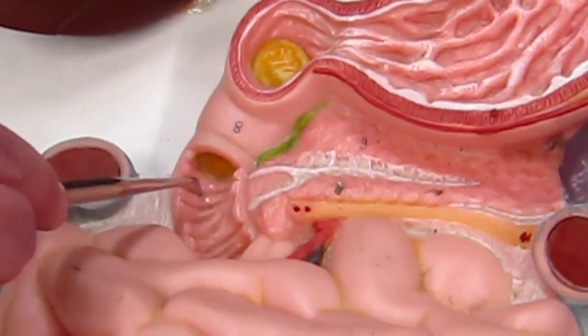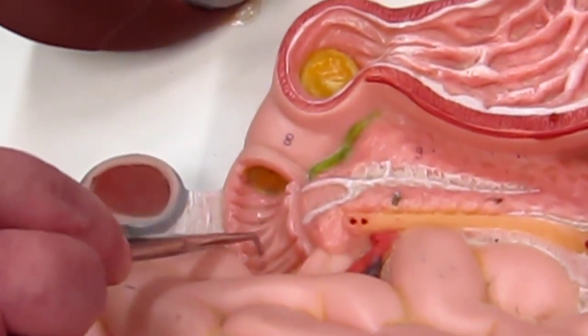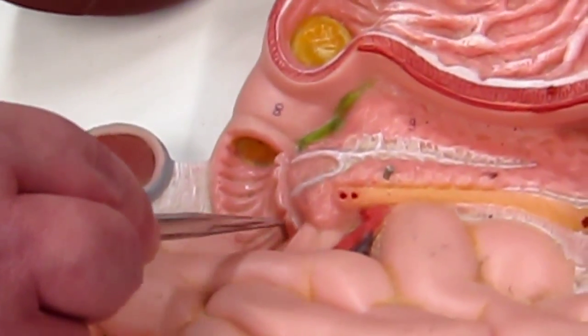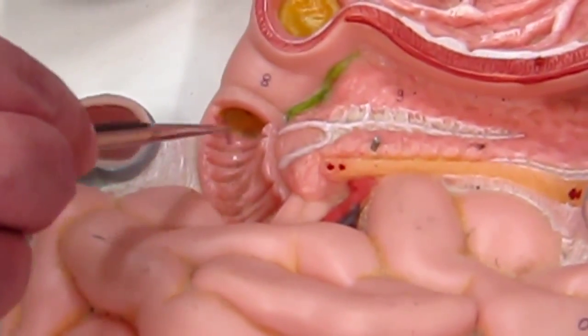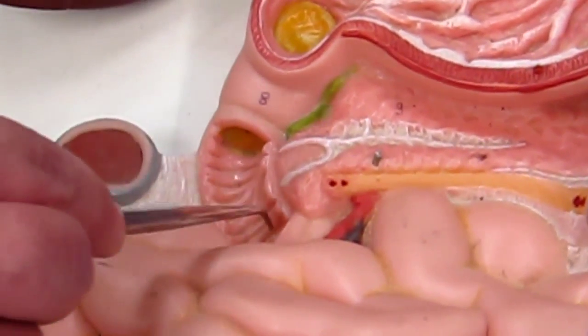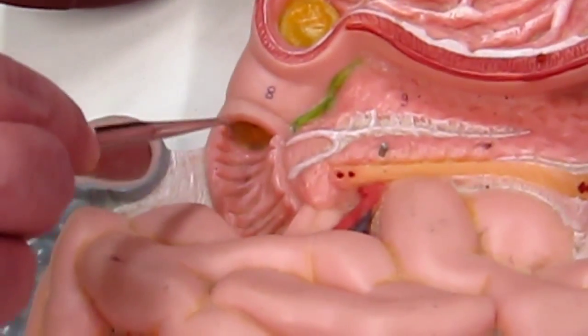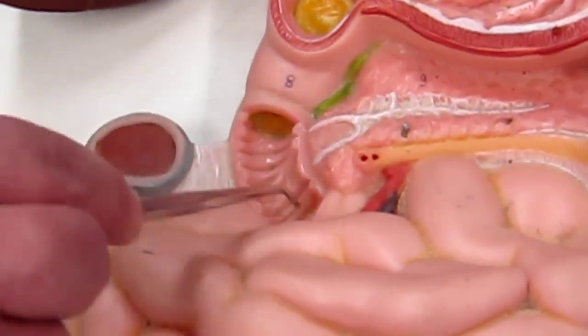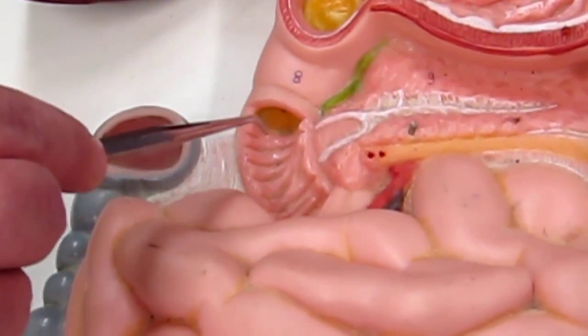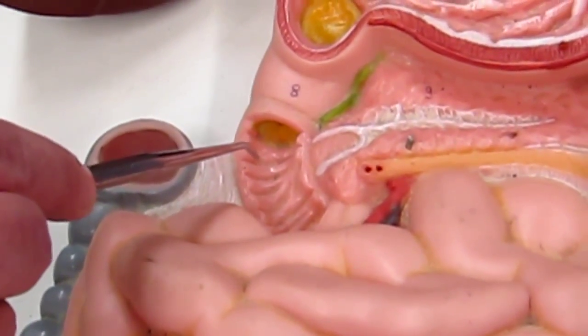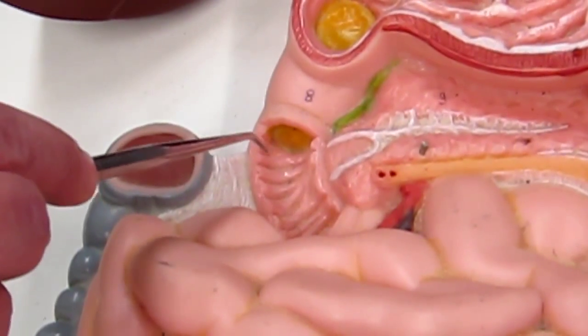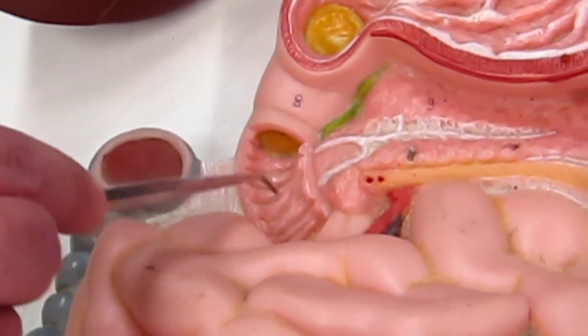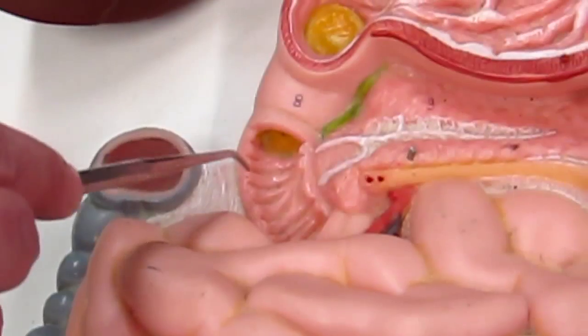Okay, and you can see that we have lots of folds here on the internal surface of the small intestine. These are the circular folds. This is another way that we increase surface area, just like the villi, the finger-like projections of the mucosa, and the microvilli on the surface of the individual epithelial cells.